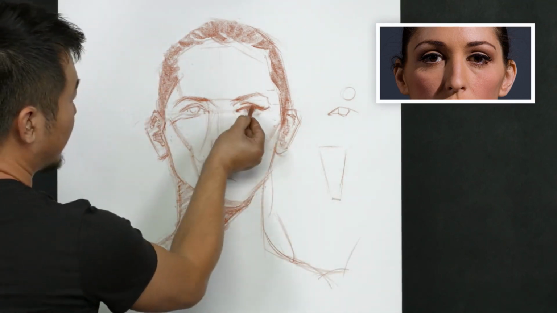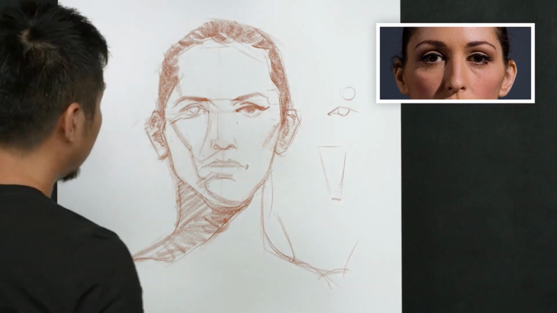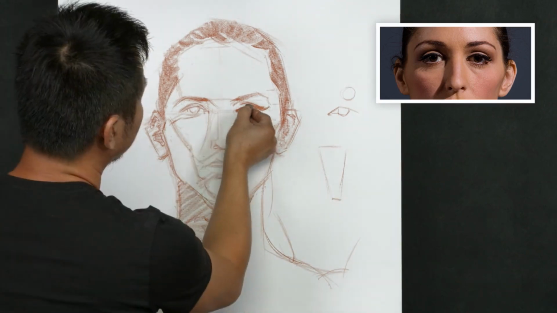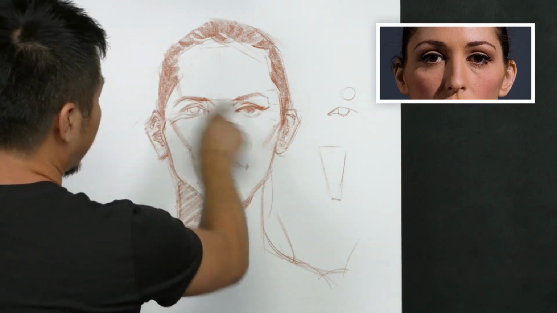Wider here, thinner there. I don't know if you can see, it looks a little dark. No, it's a little better. See, wider here, thinner there.